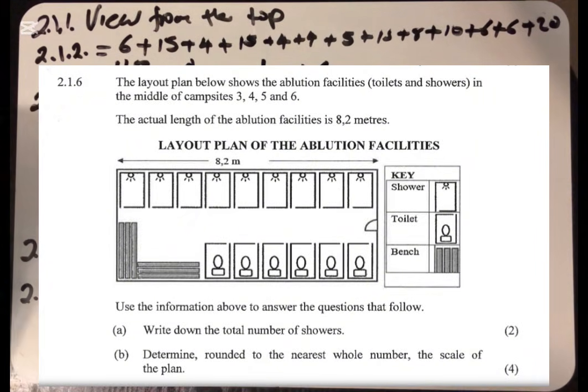2.1.6, it says, the layout plan below shows the ablution facilities, in brackets, toilets and showers, in the middle of campsite 3, 4, 5, and 6. The actual length of ablution facilities is 8.2 meters. Then we have the layout plan of the ablution facilities. If you check here, we're having the key. That circle with those lines represents the showers. Then that represents the toilet, and that represents the benches.